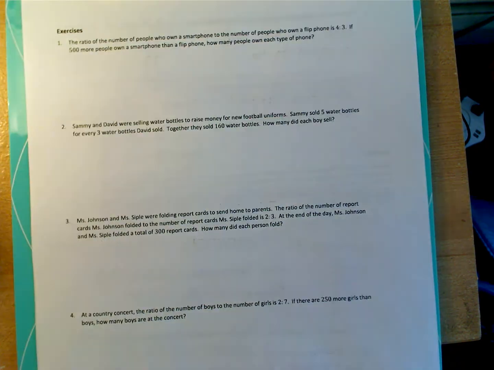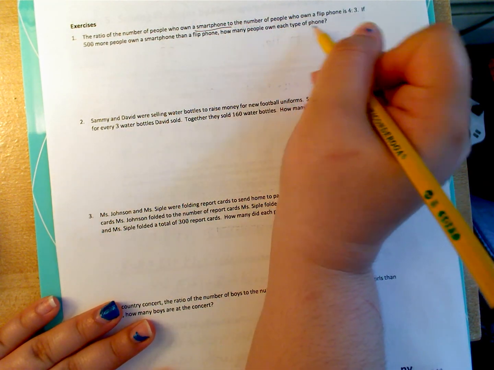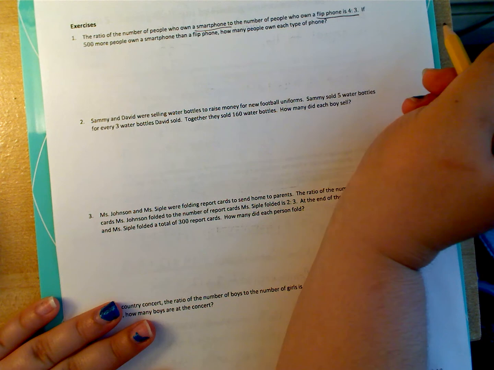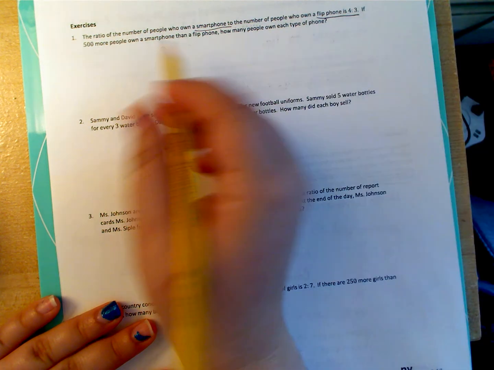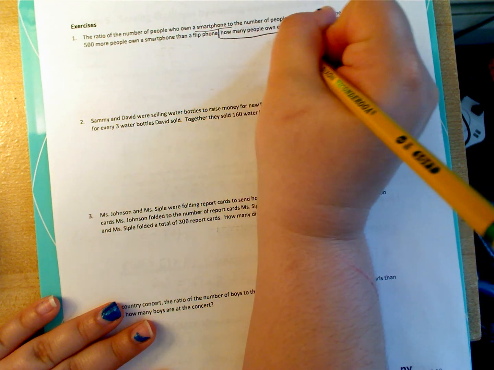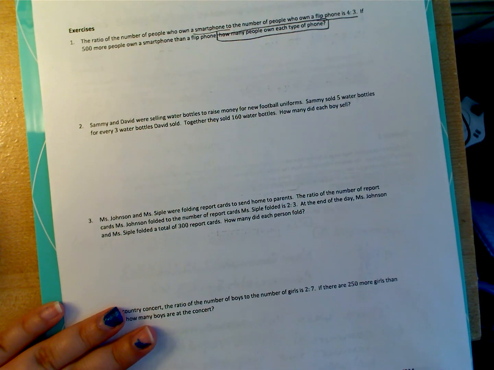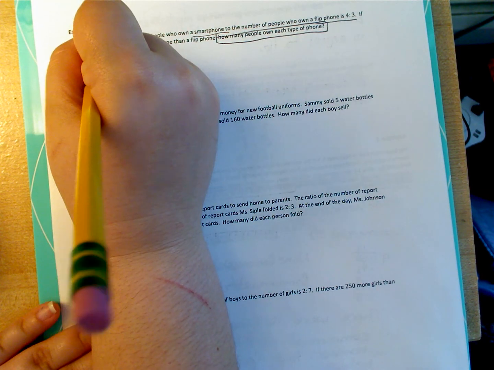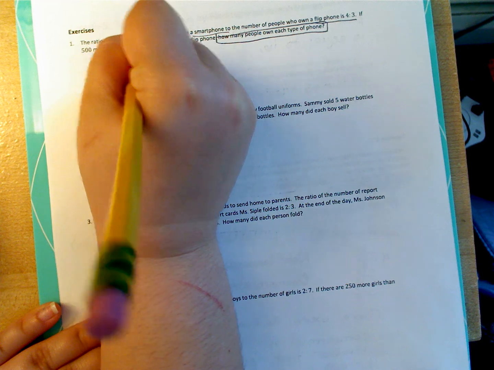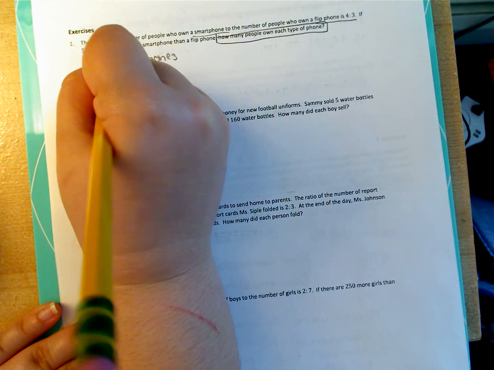So right now we're going to do 4 practice exercises. The first one says the ratio of the number of people who own a smartphone to the number of people who own a flip phone is 4 to 3. If 500 more people own a smartphone than a flip phone, how many people own each type of phone? So let's start by drawing our tape diagram. Let's put our smartphones on the top and our flip phones on the bottom.